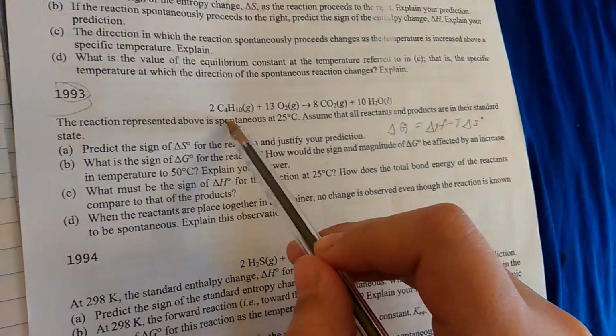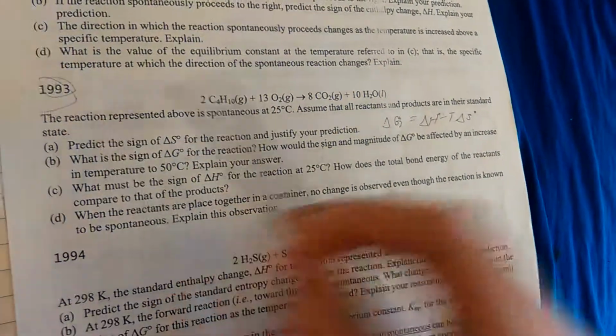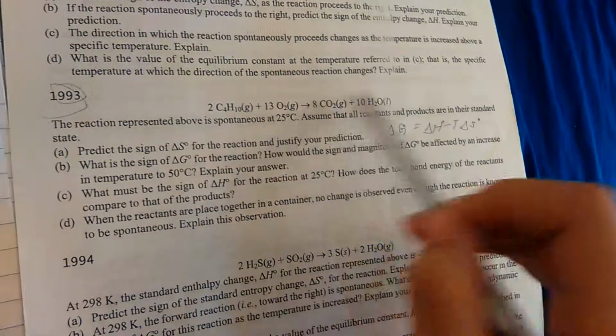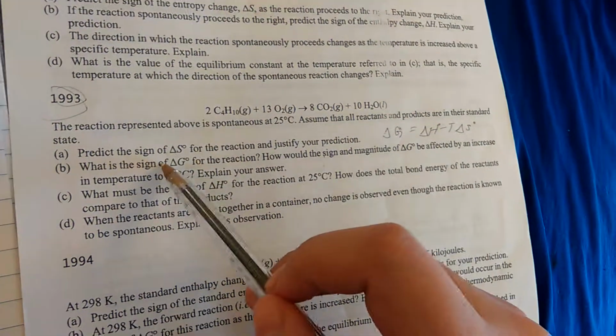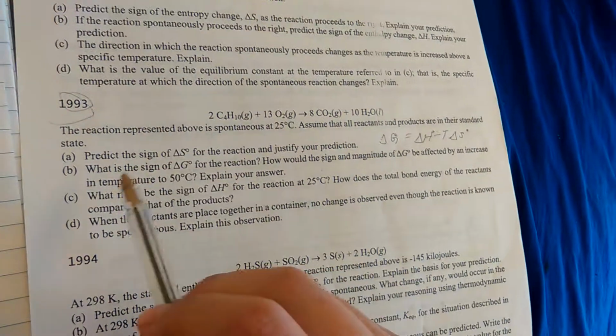Since we have 15 moles of gas going towards 8 moles of gas, I said the disorder, since gases have more disorder than liquids, the amount of disorder is decreasing, therefore the sign of delta S will be negative because delta S is a measure of disorder.